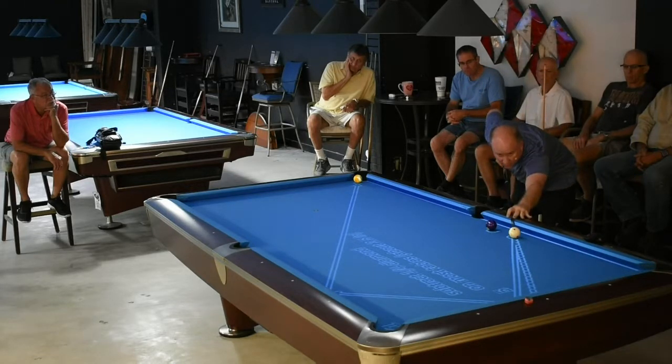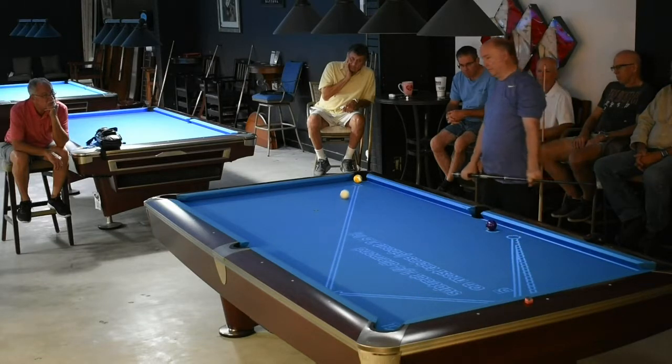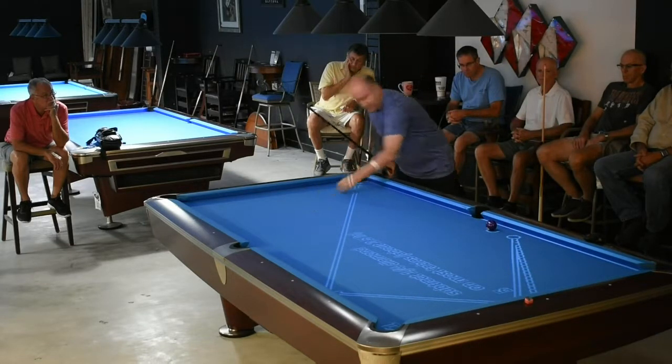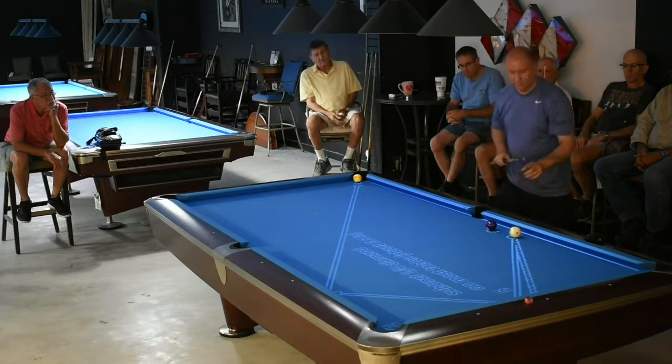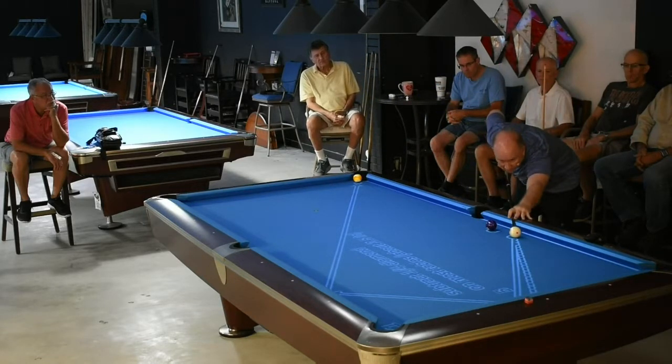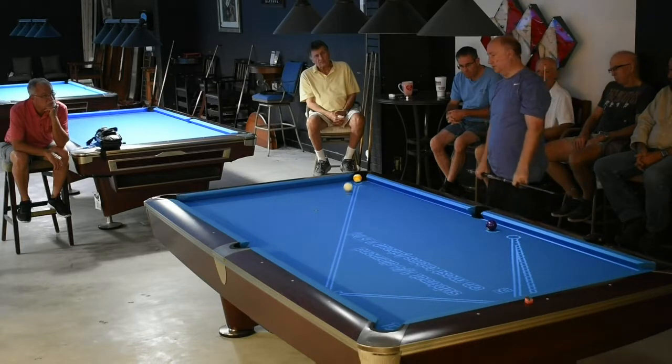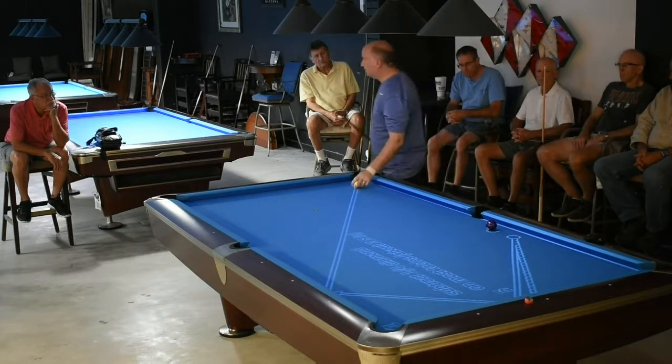So I'll aim right at that chalk. And again, you're not always going to make the ball perfectly, but it should be pretty darn close.